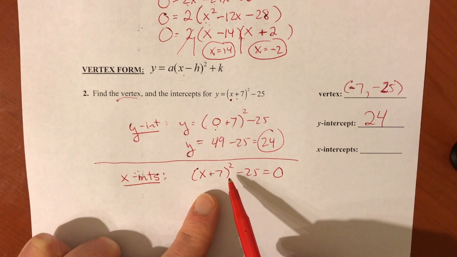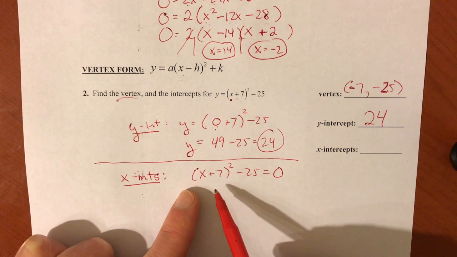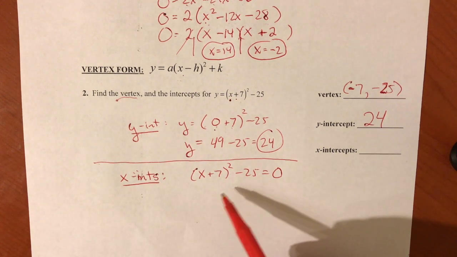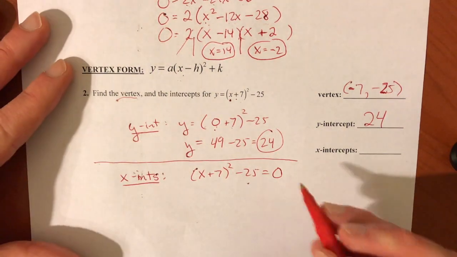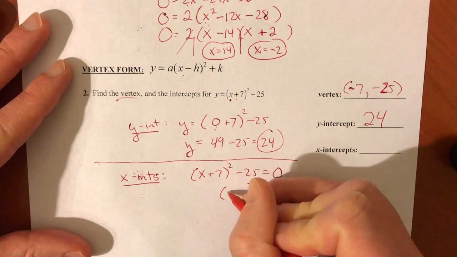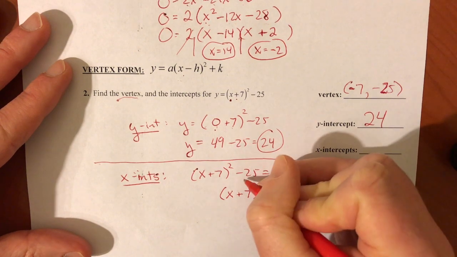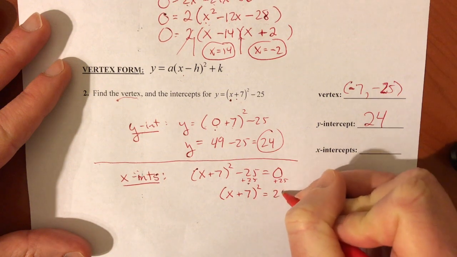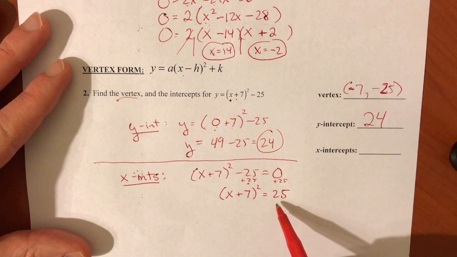Now, one way to handle this is you could FOIL this out, meaning change it to standard form, like we've done recently, and then try to factor it, because right now this is not factored form. But that's actually the slightly longer way. If you've got this squared form, watch what I'm going to do. This would maybe be a little new. This might not occur to a lot of you. I'm going to add 25 to both sides. So I'm going to move that over there. And now we have x plus 7 squared is equal to 25.